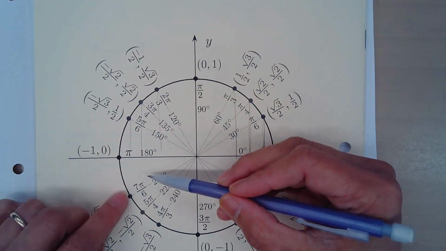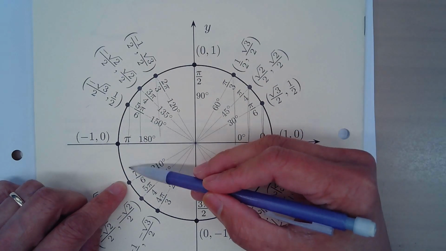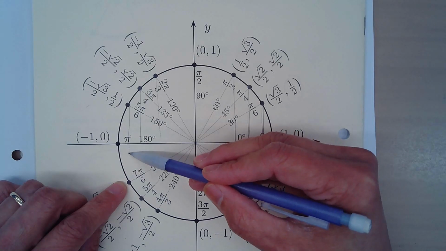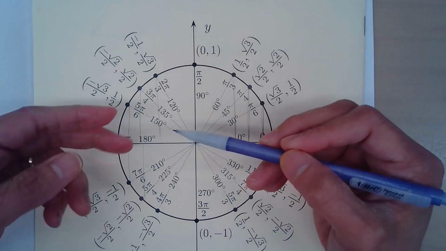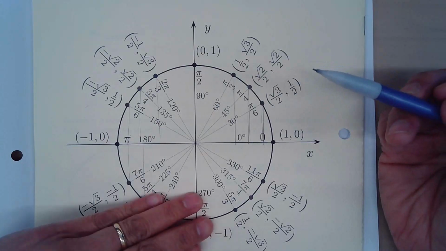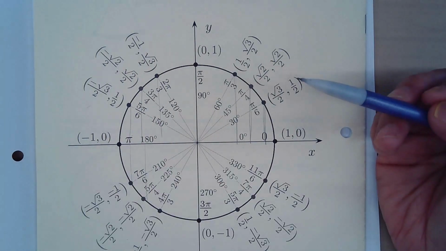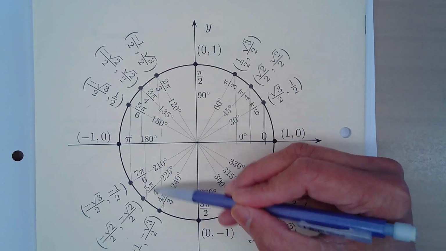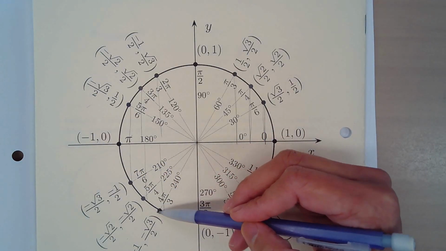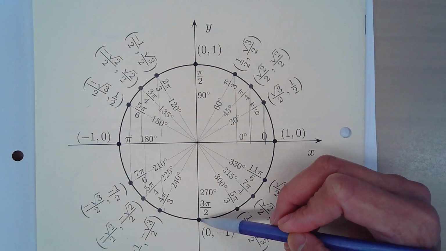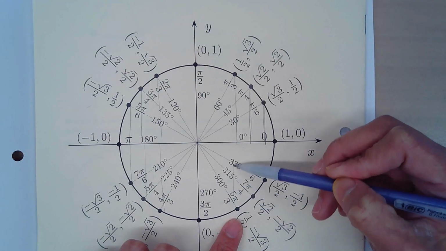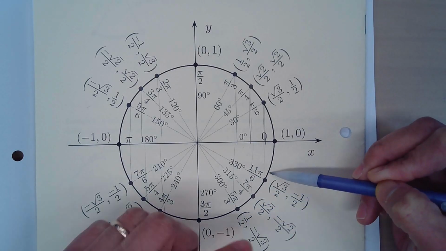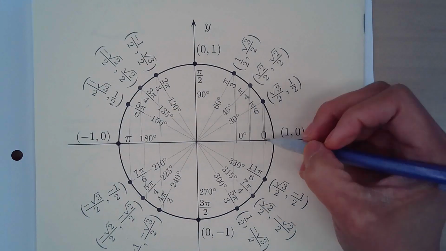And then from here it starts to get longer again, but since it's in quadrant 3 and quadrant 4, the y values are negative. That's why it's negative, up to negative 1. And it gets shorter and shorter again, but it's below, so it's negative. And it's back at 0.